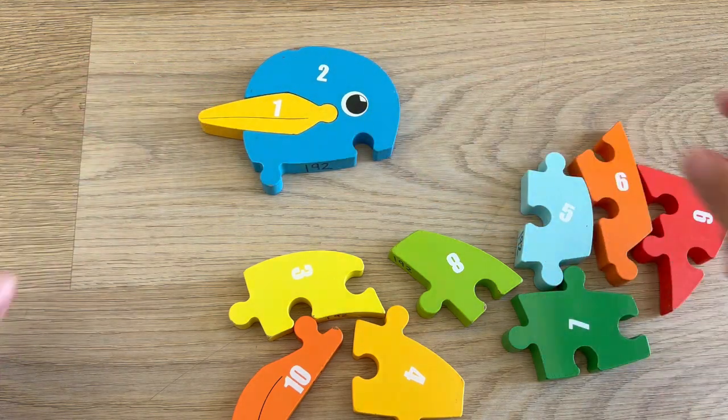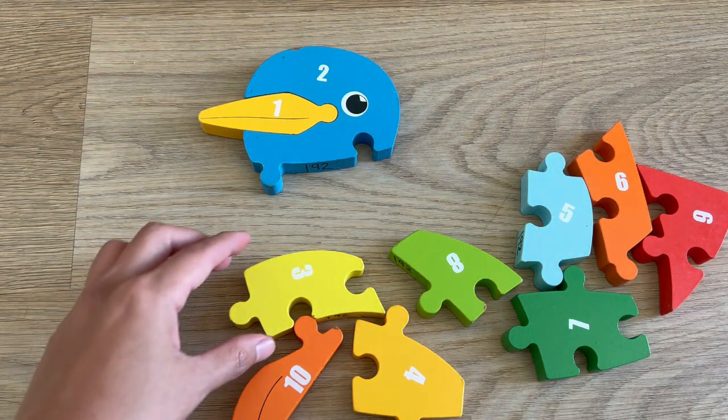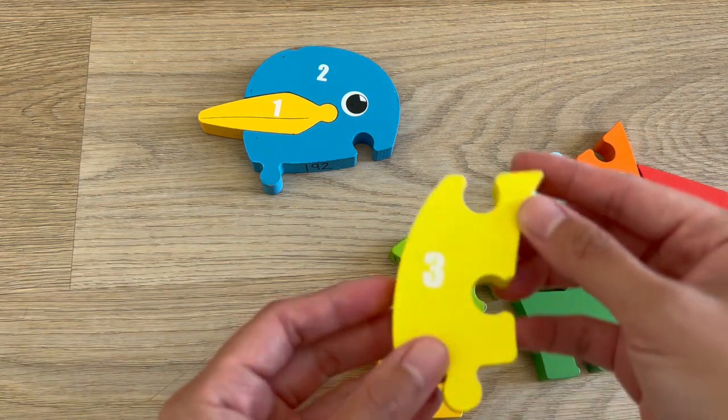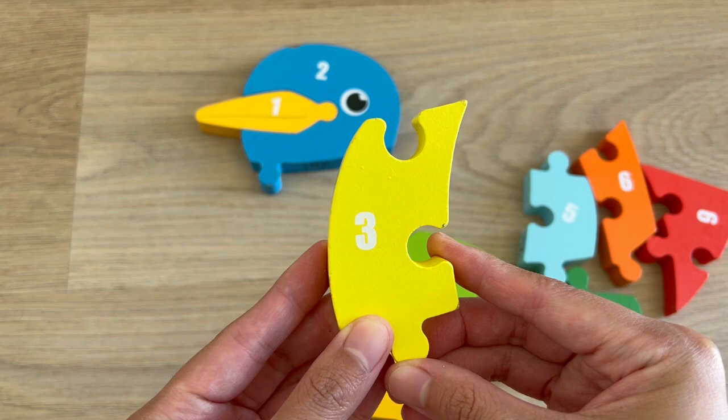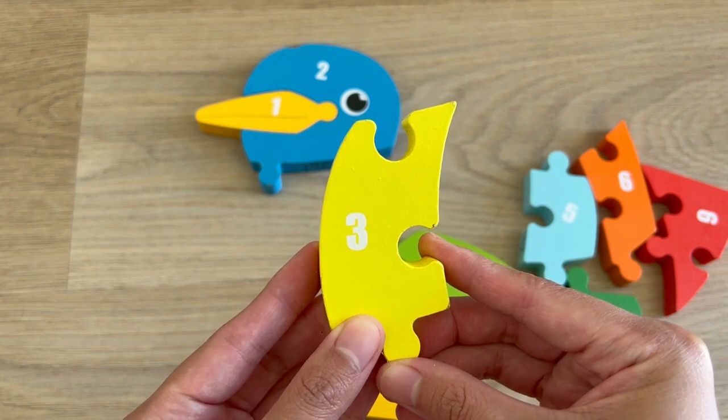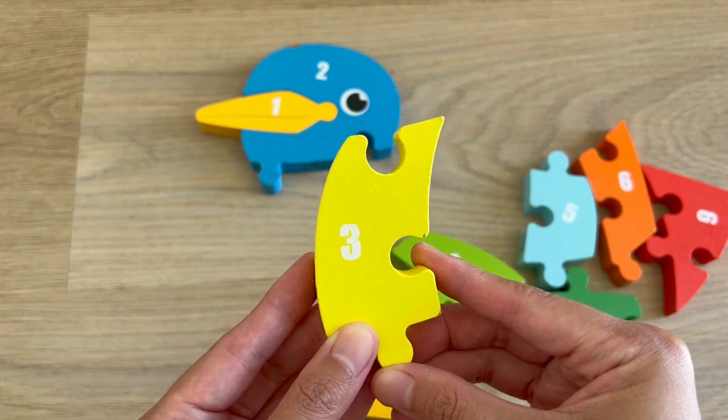Do you know what number comes after 2? Great job! It's number 3. Tatlo. Numero tatlo.